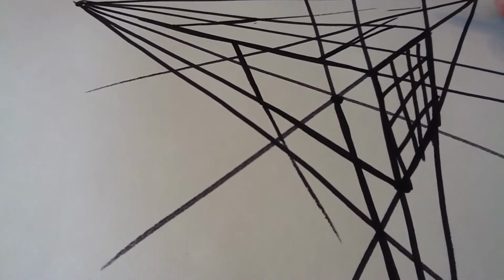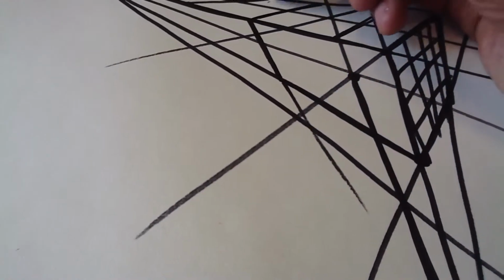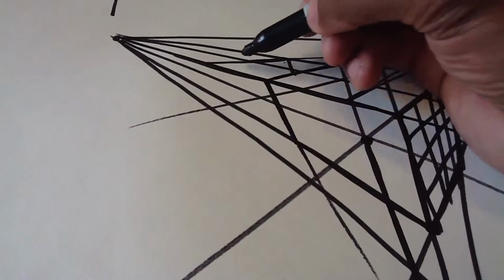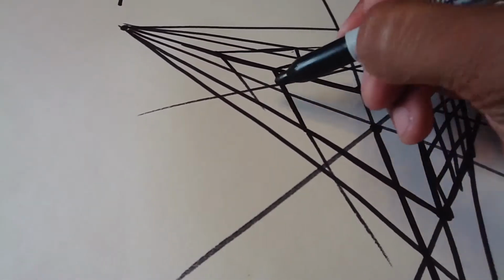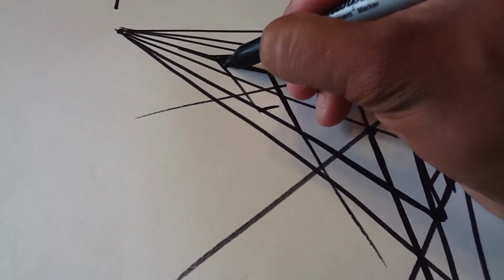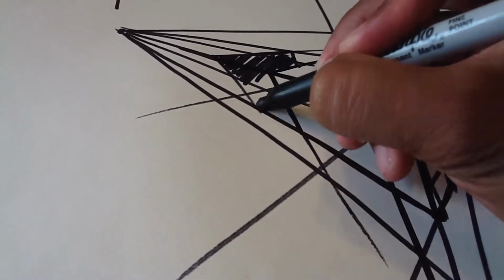I need that point there. The vanishing point is over there. Same with that one. That vanishing point would be at the bottom. That one would be over to the side. And now we have the potential for a wall.